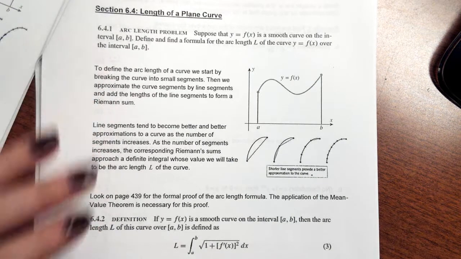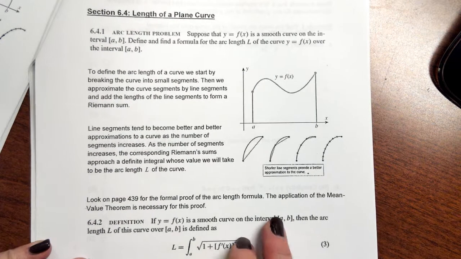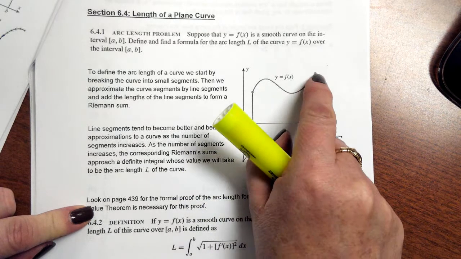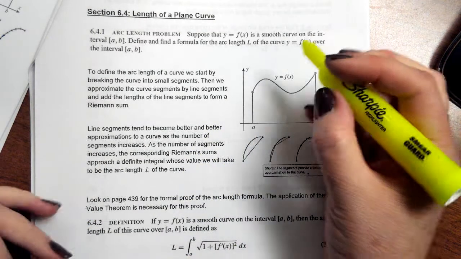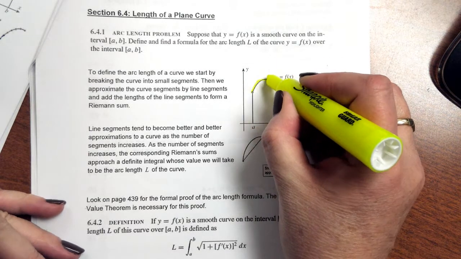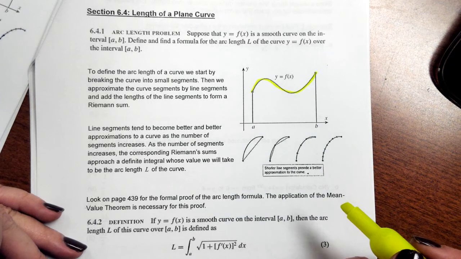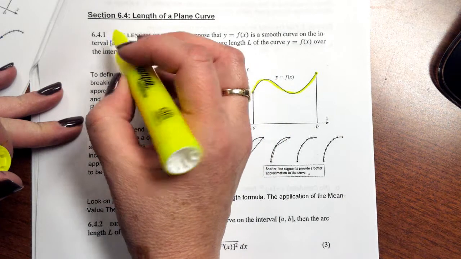So for section 6.4, we're going to be looking at finding the length of a plane curve. So the issue is going to become finding the distance between 2 points of this straight line. We know we have our distance formula, but the problem is how we can actually calculate the length between 2 points that is no longer linear. It is a curve.